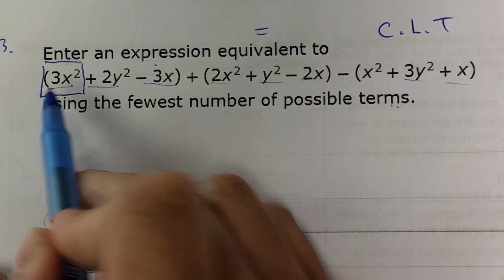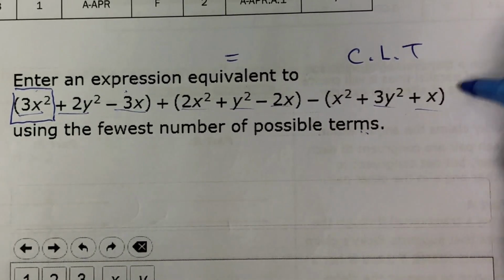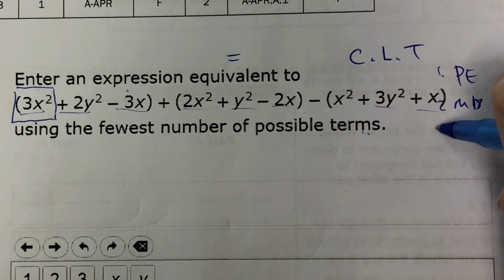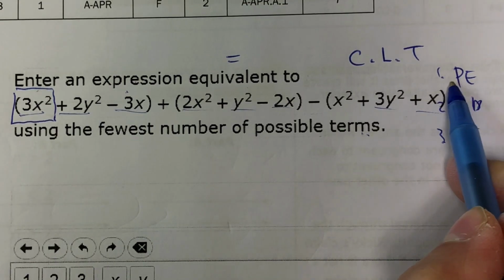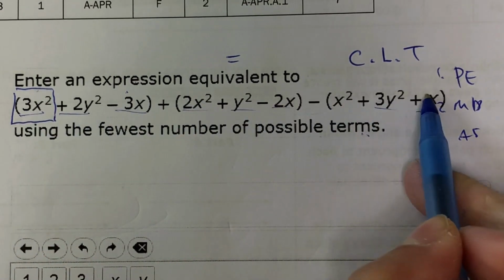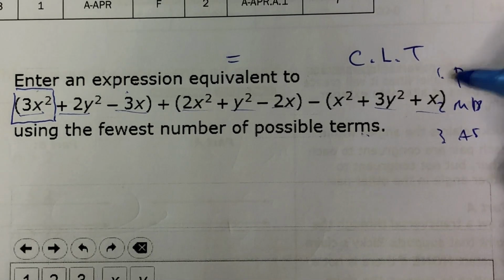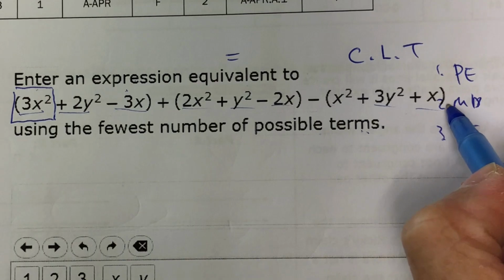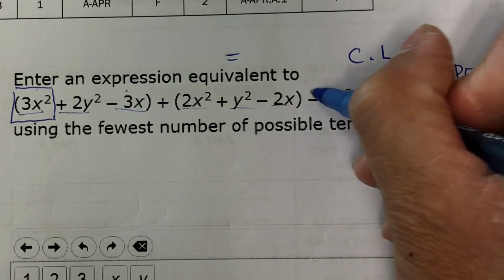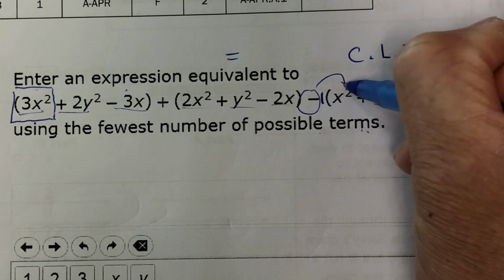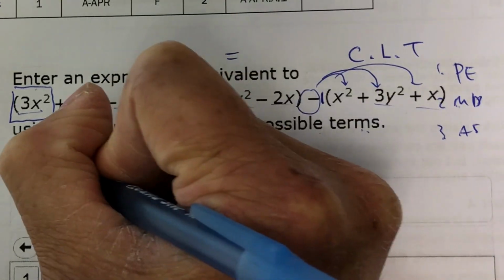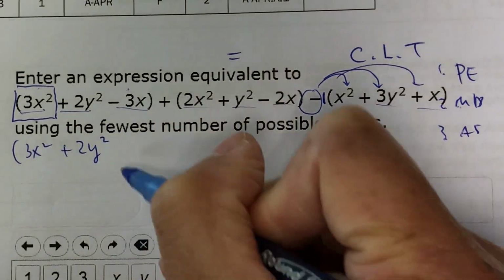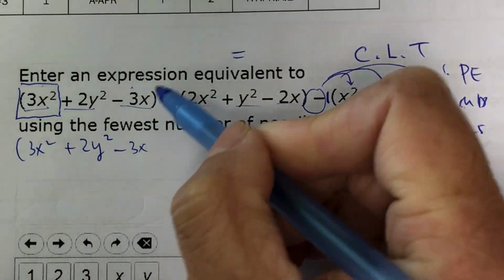Before I do that, I'm going to use PEMDAS to simplify. I'm going to see if I can do anything in the parentheses first, which there's no like terms. And then I'm going to do the exponents. There are no exponents to simplify. The next thing I'm going to do is the multiplication here of this negative sign. So I like to think of it as a -1, and I'm going to go ahead and distribute that. So I have 3x squared plus 2y squared minus 3x, and I'm going to drop the parentheses.